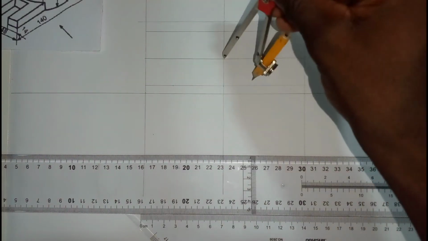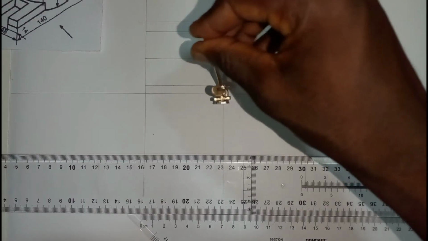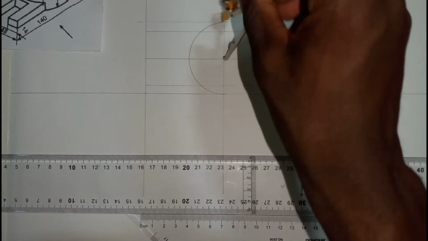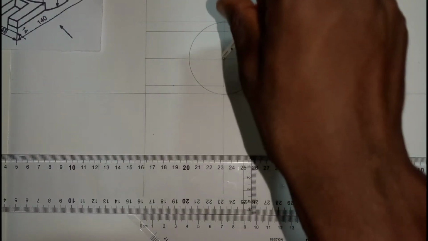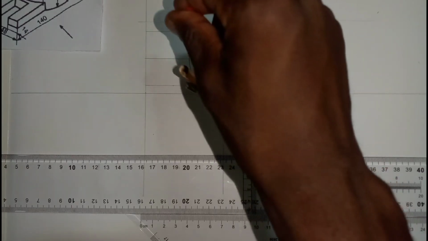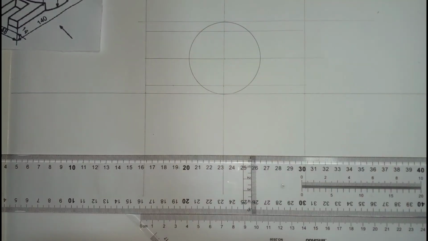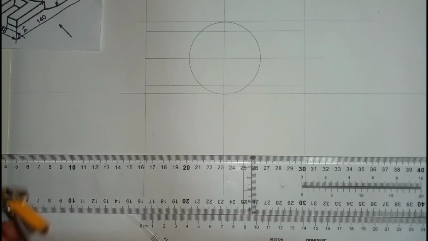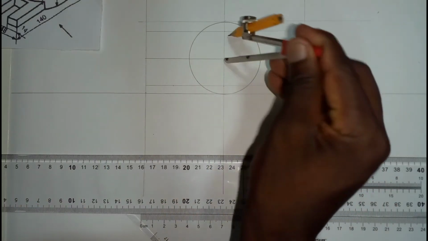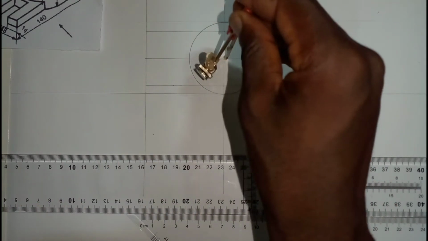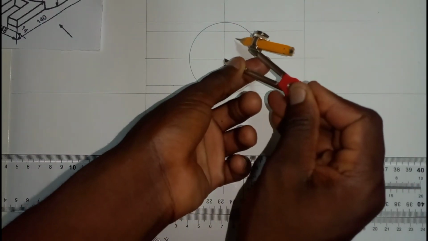And I'm going to draw a circle, because we're going to see a circle on top. So this is the circle. We're also going to see the small circle, which is a radius of 20. So I'm going to draw that small circle.